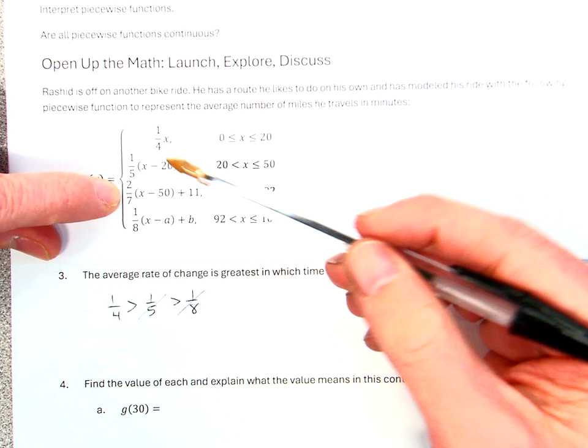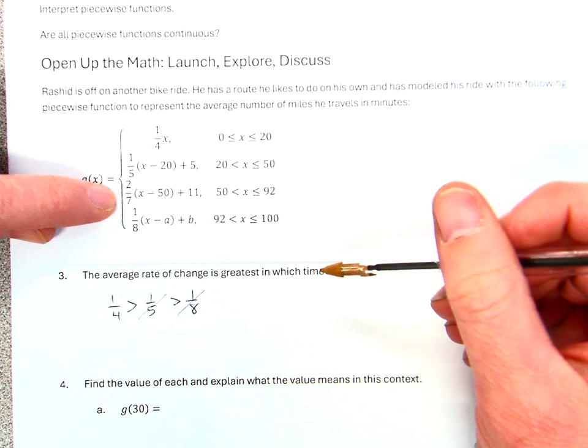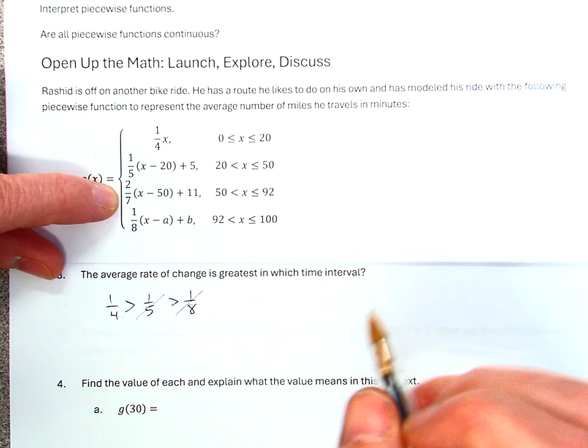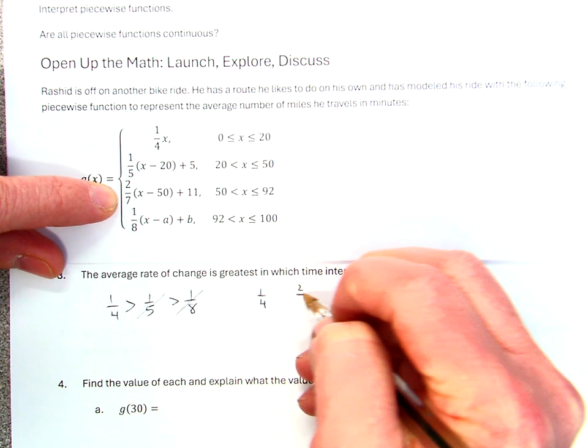So which one is bigger, 1/4 or 2/7? Of course, we could just mash them in the calculator and get a decimal, and whichever decimal is bigger would be the biggest slope. But let's say this is a question that we were asked to do without a calculator, on a non-calculator portion. So really, we want to know, is 1/4 bigger or is 2/7 bigger?